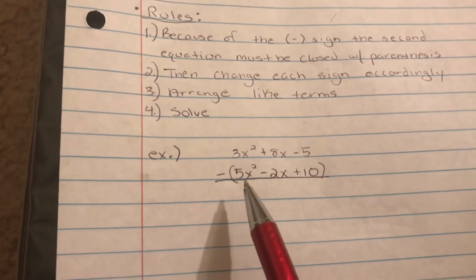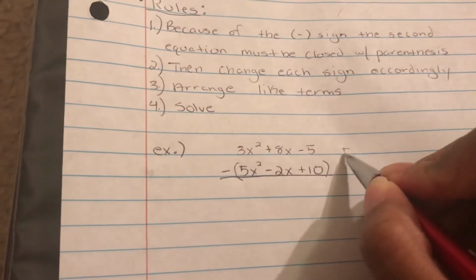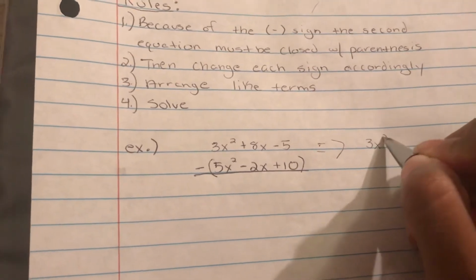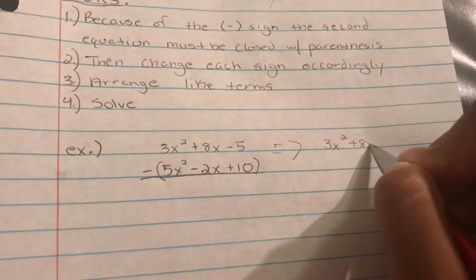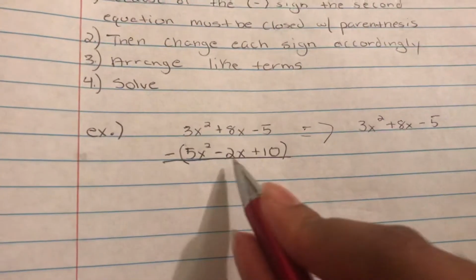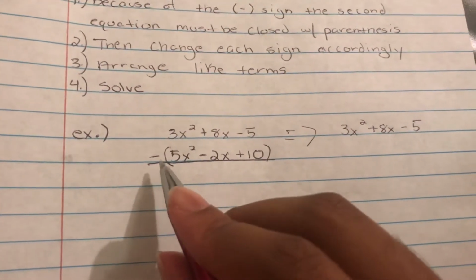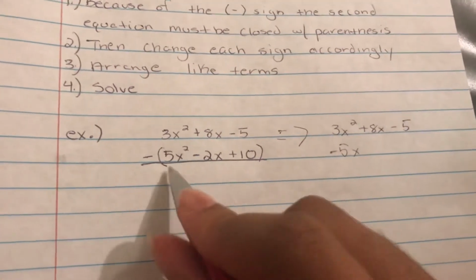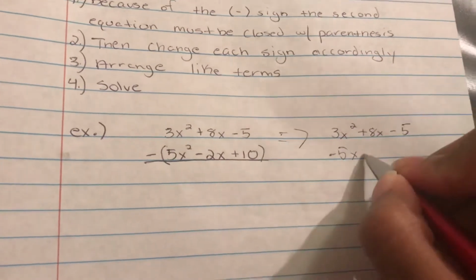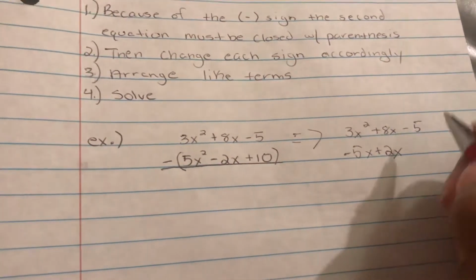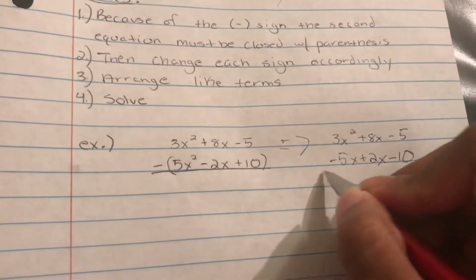And then you change each sign accordingly. So this equation would change to 3x squared plus 8x minus 5. And the second equation, including the negative sign, would be negative 5x, a negative and negative makes a positive, plus 2x, a negative and a positive makes a negative, minus 10.